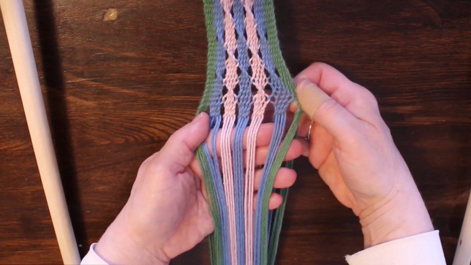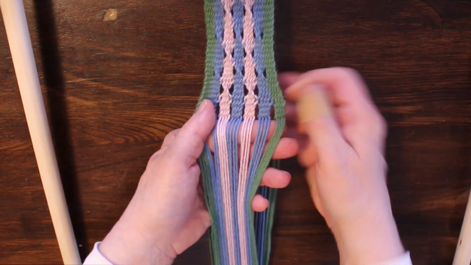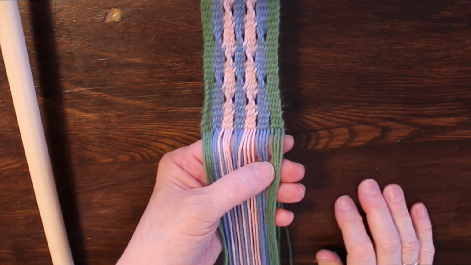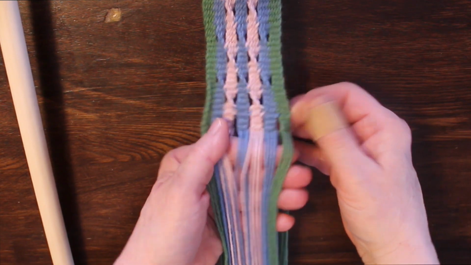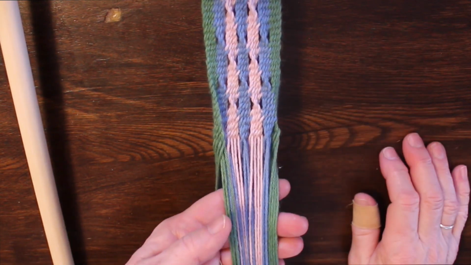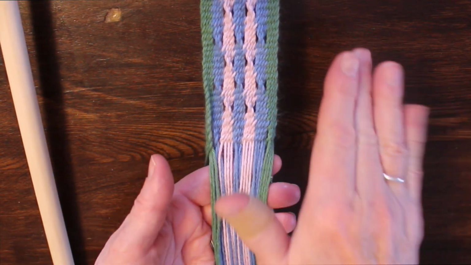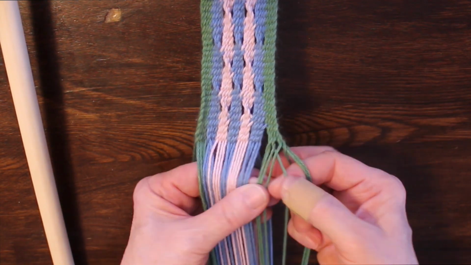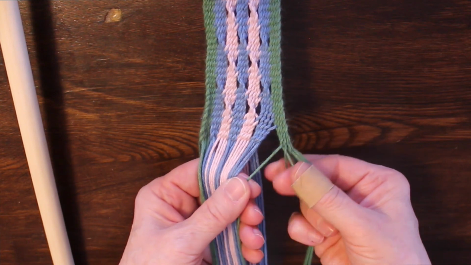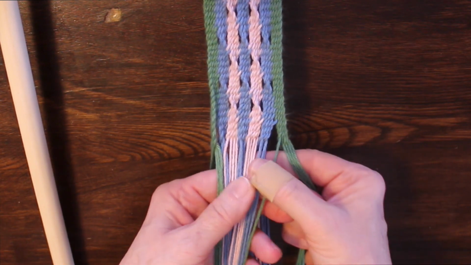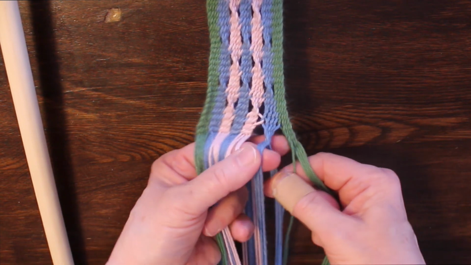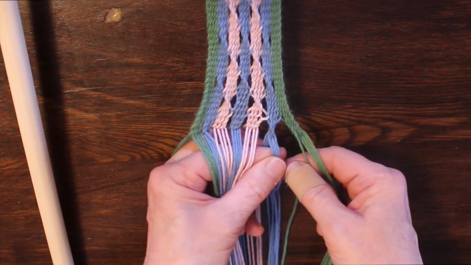Looking up here to see what we've got, each group of threads has got its own little tab. And notice how the cloth wants to roll around this direction. So we're going to twist the groups of threads in that same direction. I'm going to start with the green. The green doesn't get a twist, but I'm going to twist the blue threads over. This last green thread is going to partner with a blue thread. I'm going to twist these blue threads around this way.